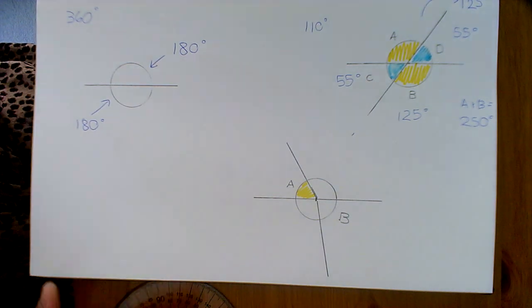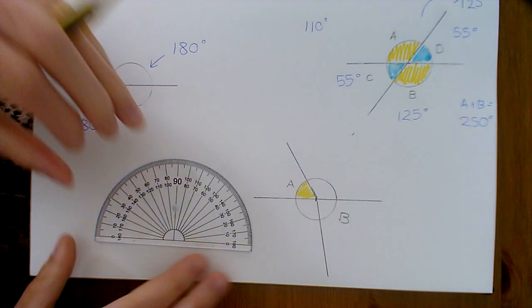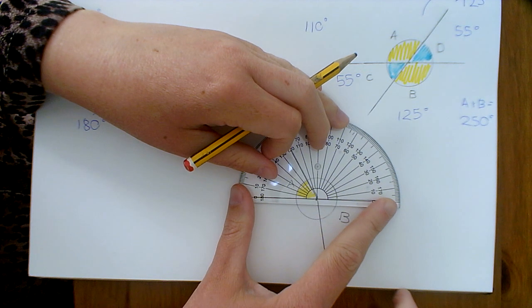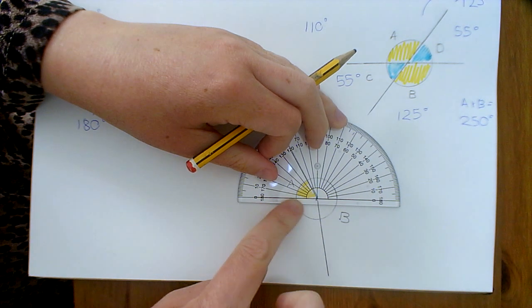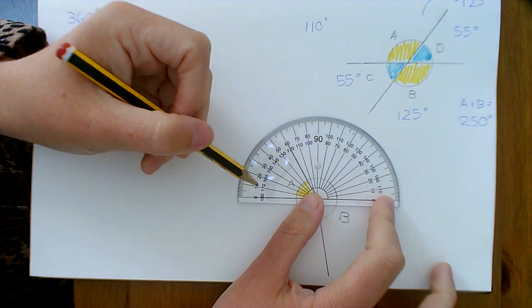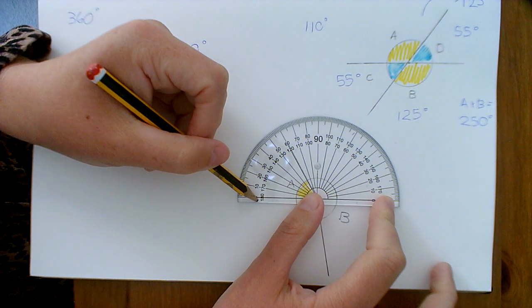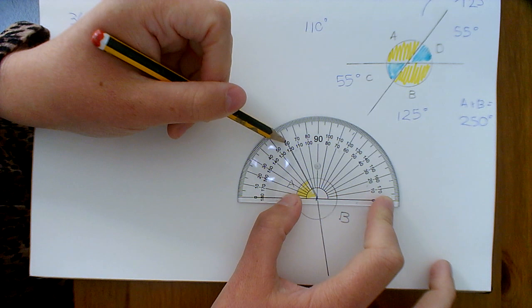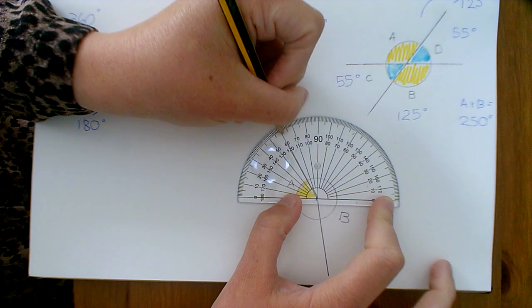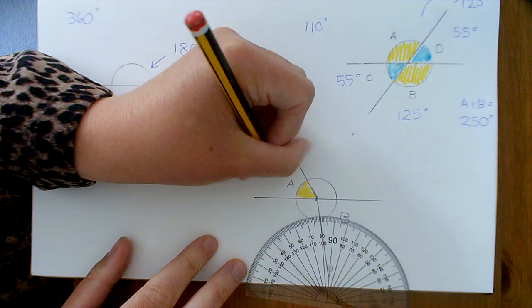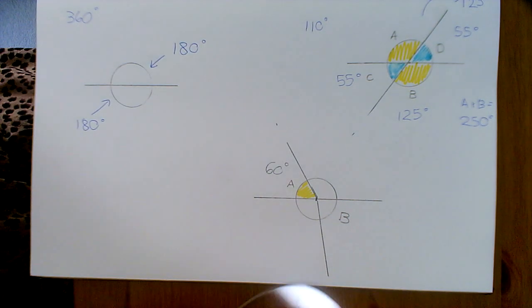So we should know how to measure the angle for A. I'm going to put the origin onto the centre of the circle, line up my straight line at the bottom with my straight line, and I'm going to go from 0 all the way to where the line for A stops, and it looks like it's pretty spot on 60 degrees there. Okay, so A equals 60 degrees.